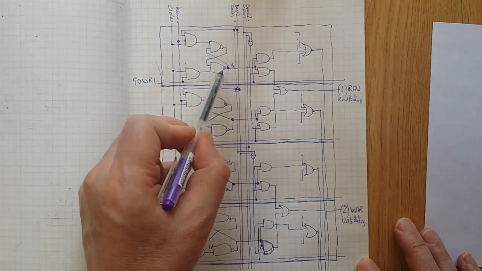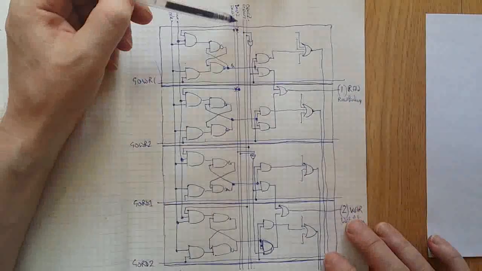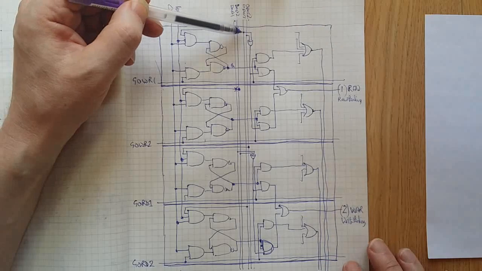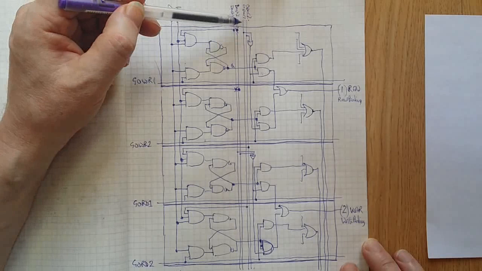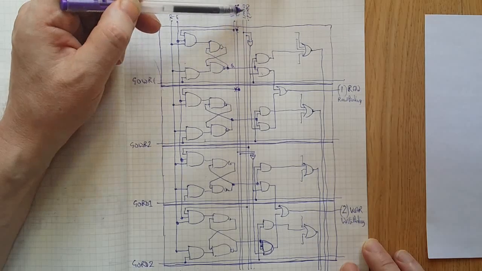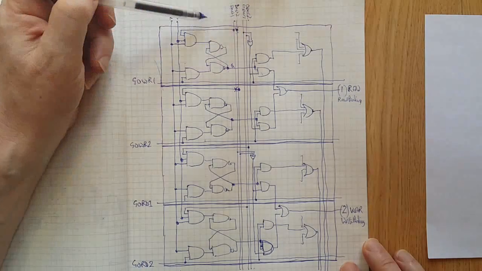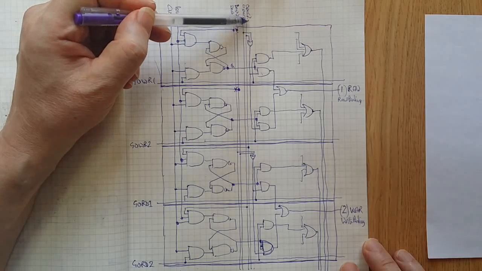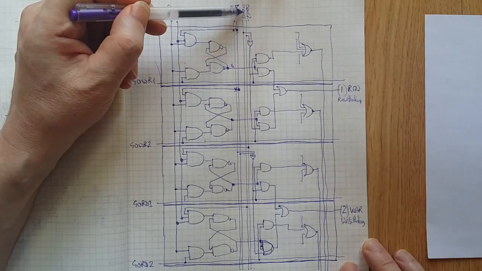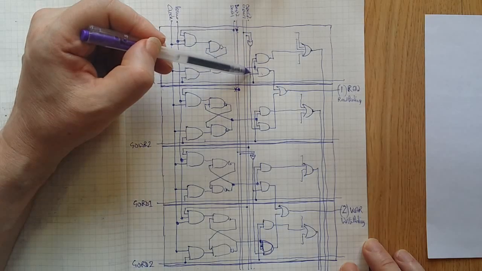Then, if this is high, it stays high such that on subsequent operations, if ever another instruction requests a read on this same register 1, whether that read be in operand 1 or operand 2, this OR gate will activate.